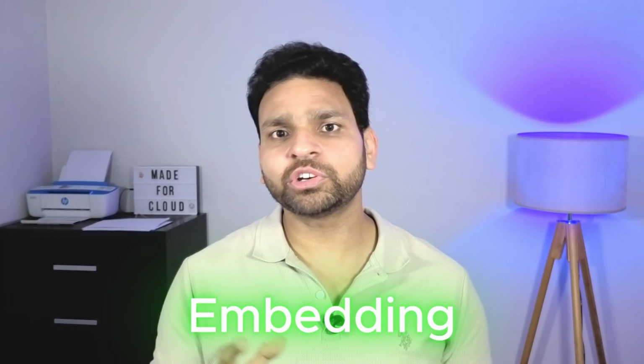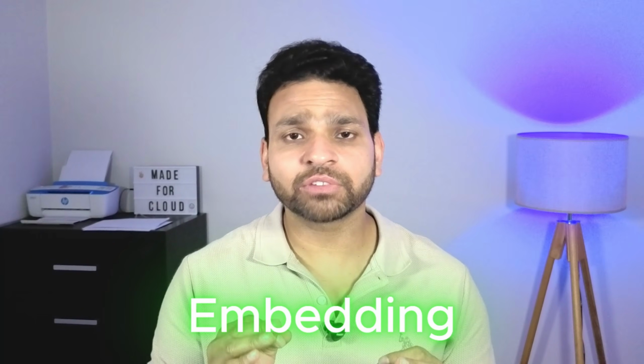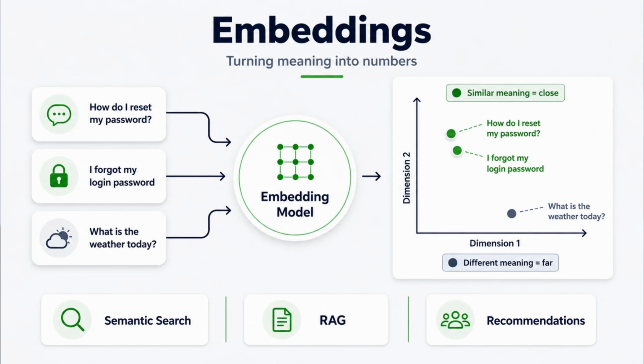Now, let's move on to embedding. Embedding is one of the most important ideas in modern AI. It's a numerical representation of meaning. In simple words, embedding converts text into numbers so a machine can compare the meaning. Humans can read a sentence and understand the intent. A machine needs a mathematical way to compare that information. Embedding solves that problem. Let's take a simple example.